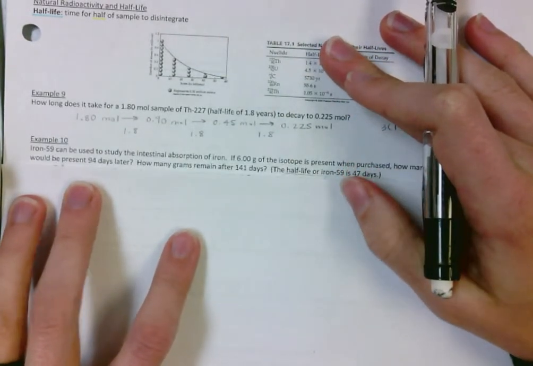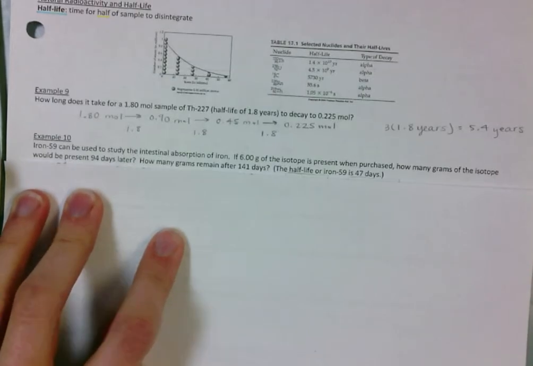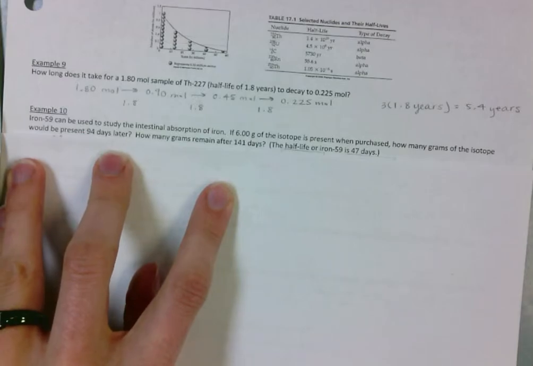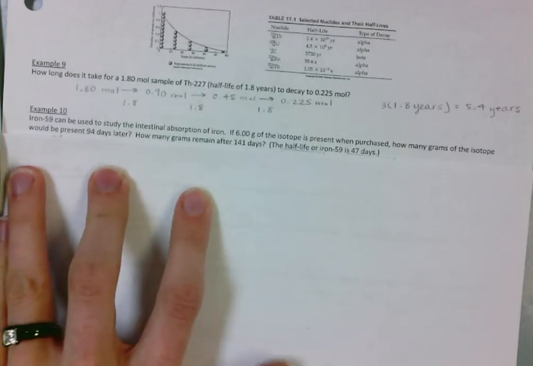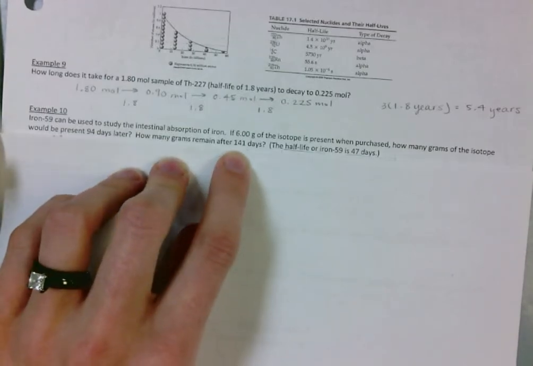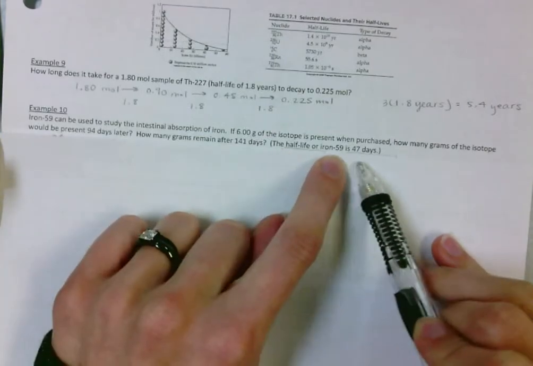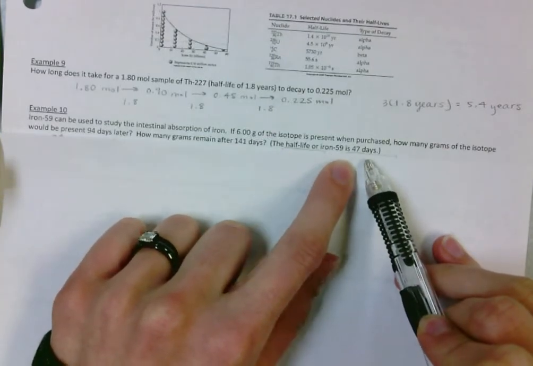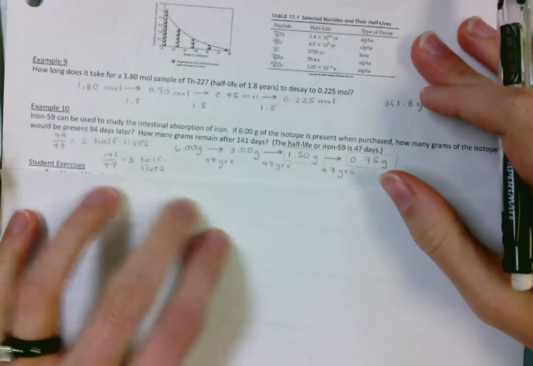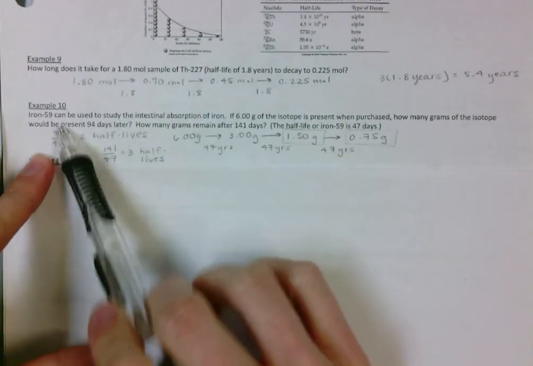All right, let's look at example number 10. Iron-59 can be used to study the intestinal absorption of iron. If 6 grams of the isotope is present when purchased, how many grams of the isotope would be present 94 days later? How many grams remain after 141 days? And we're given the half-life. The half-life of iron-59 is 47 days. So what we need to start off here is to figure out how many half-lives have passed in 94 days.